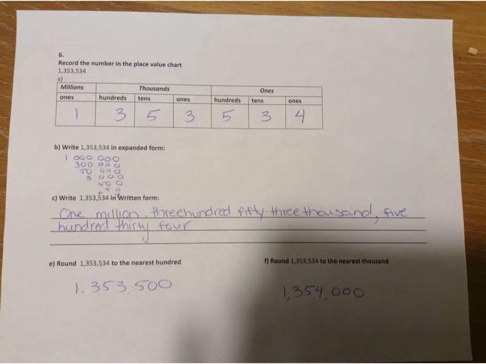Okay, over here we're rounding to the nearest 1,000. So what number is in the thousands digit? It is this 3 over here. Okay, look next door. Next door is a 5, so it's actually going to round up. So my new number is 1,354,000.